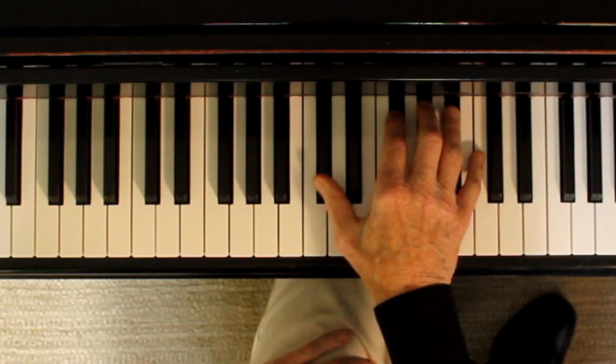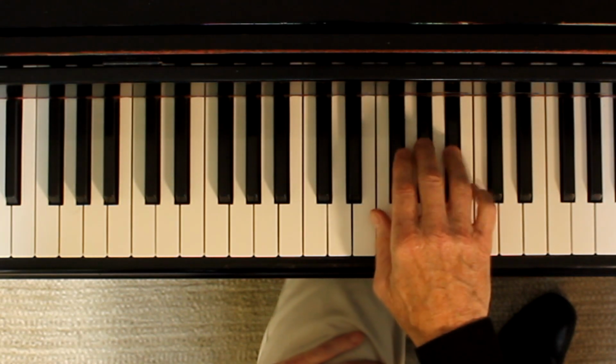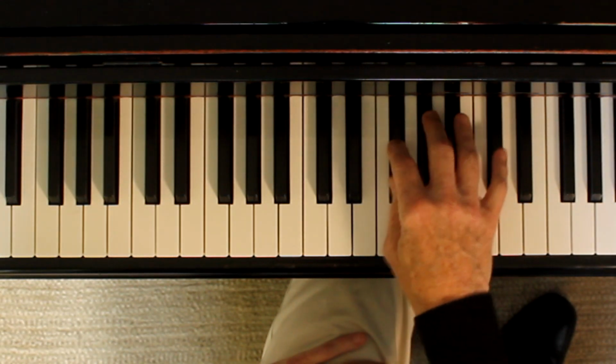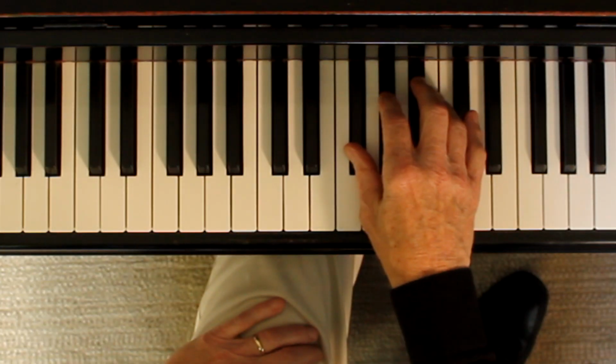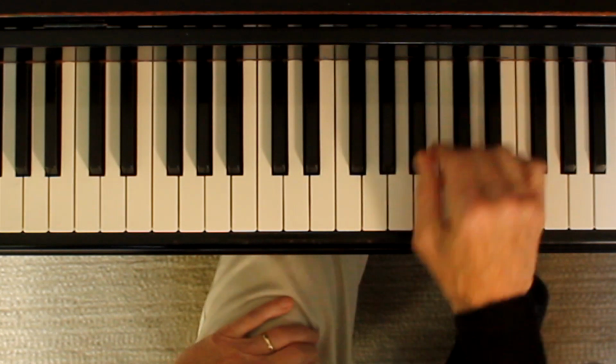So if I did this, Auld Lang Syne, that's all on black keys. Or you could do, that's another one, Dvorak's Humoresque. Many pieces have that kind of sound to them.